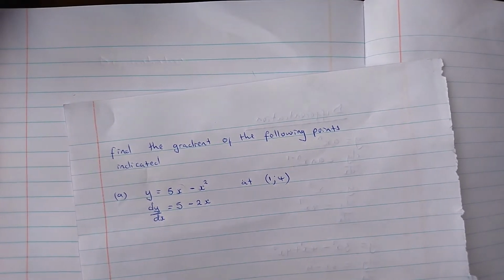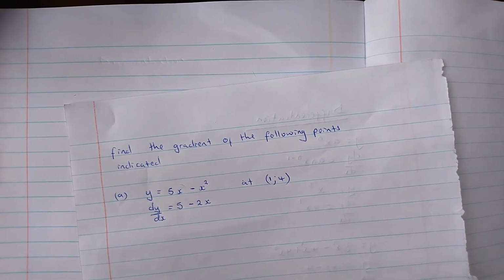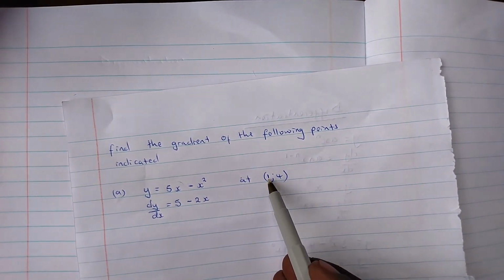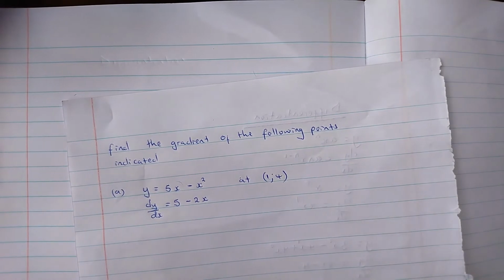We want to find our gradient at the points 1 and 4. So when x is equal to 1, because this is the value of x, we want to find the gradient at the point when x is equal to 1. The y value we cannot use in this case, because we want to replace x here by the value of x to get the gradient at this particular point.